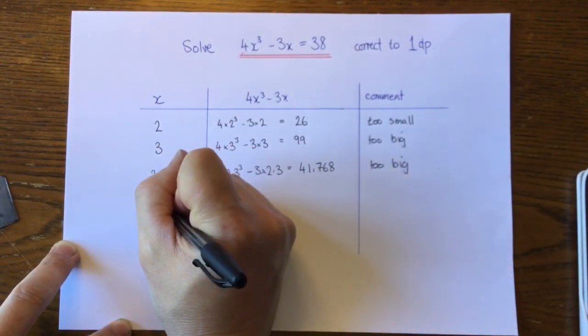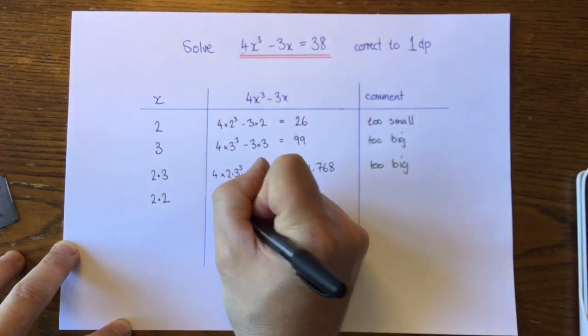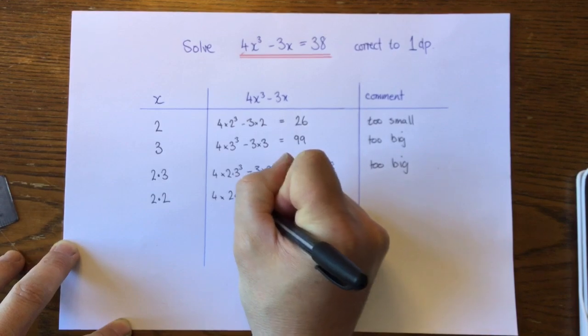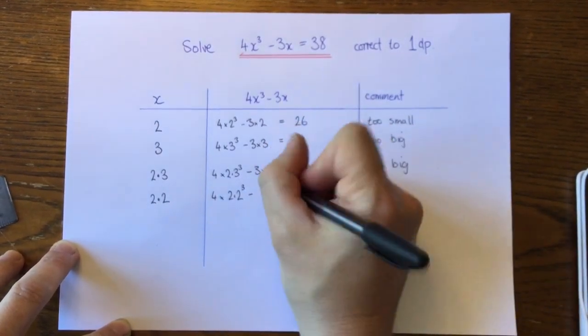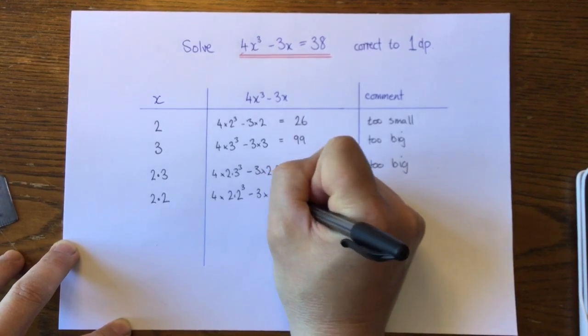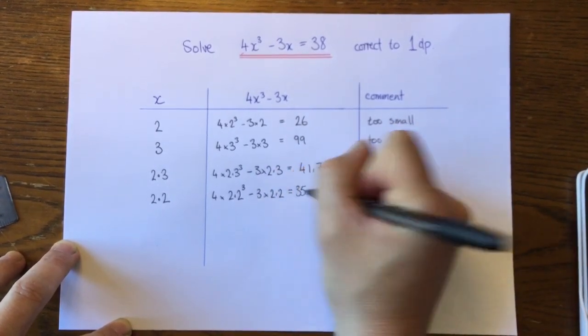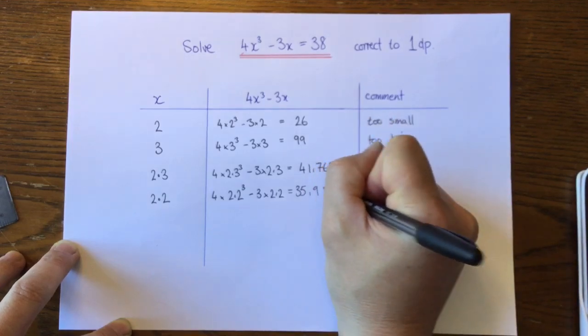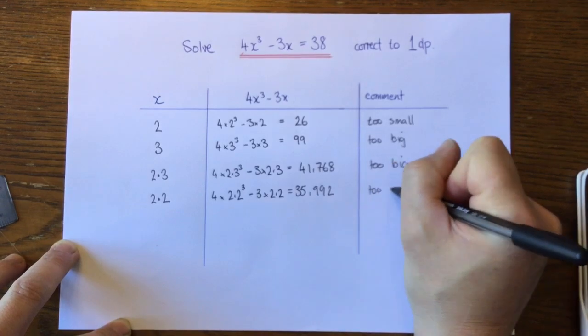So 2.3 was too big, 2.2. So 4 times 2.2 cubed minus 3 times 2.2. And when we put that in, we get 35.992, which is too small.